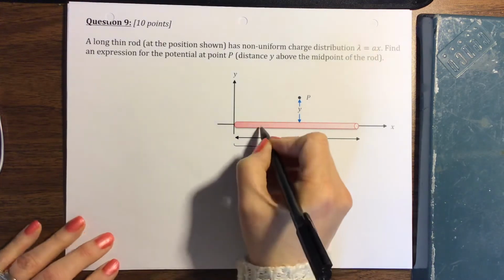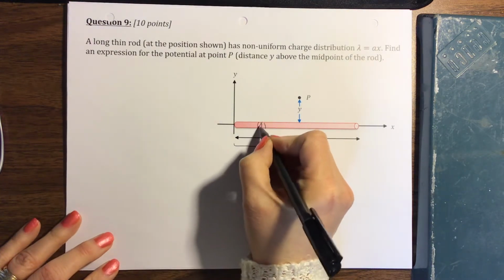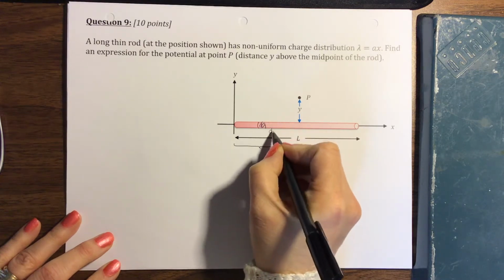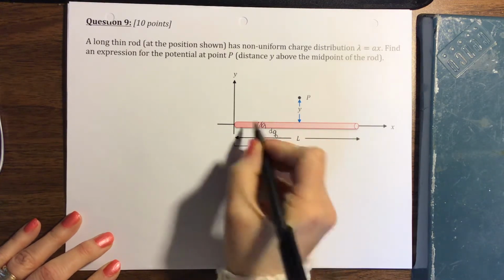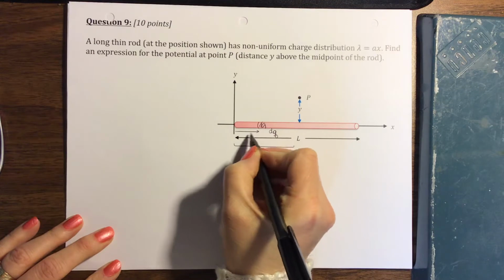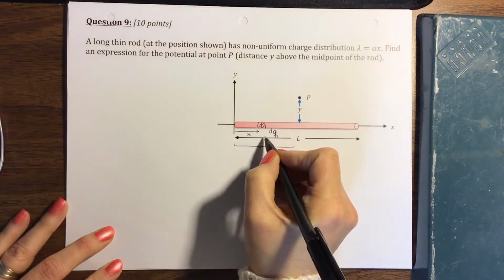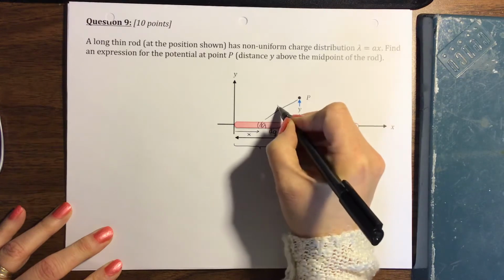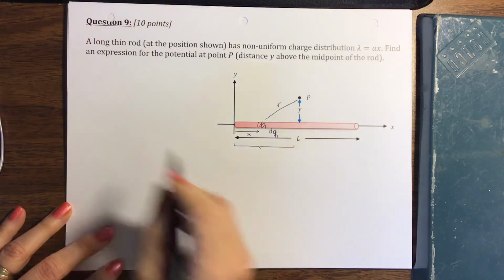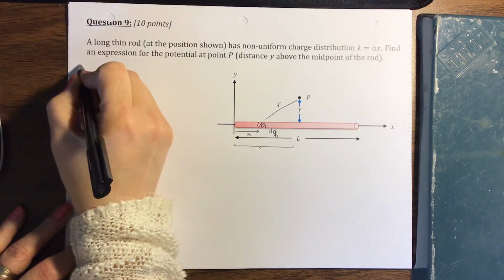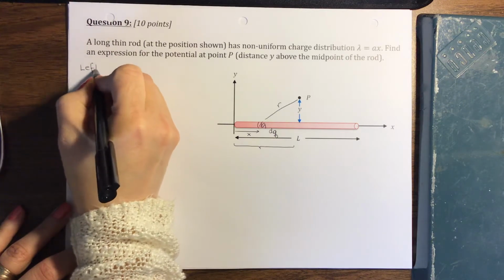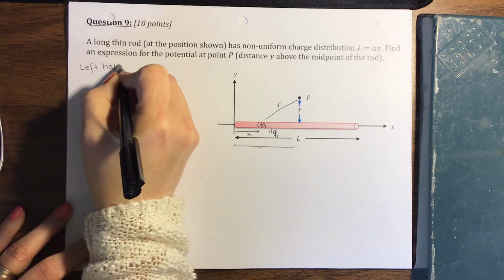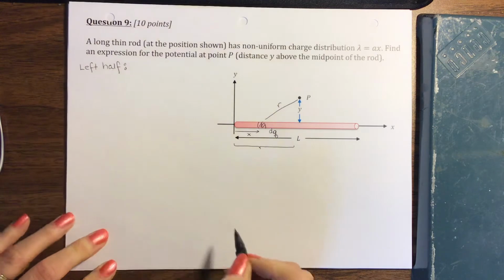So let's start there. We've got a dq. It's at position x, and it has a thickness of dx. From dq to our point P is a distance of r. So our potential for the left half, and I'm not going to go through all of this, I'll start it and then I'll give you the answer.